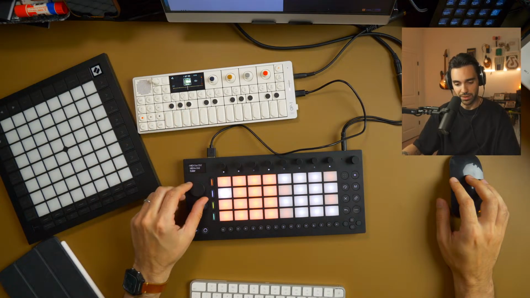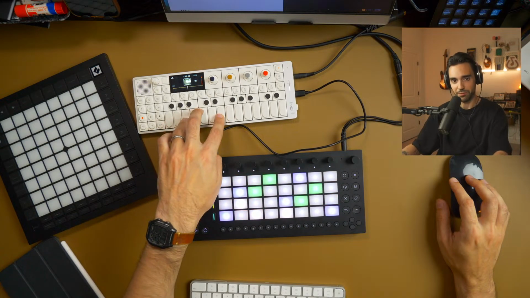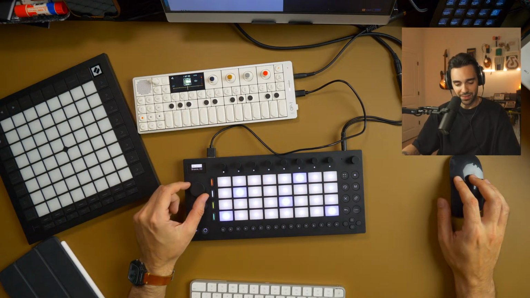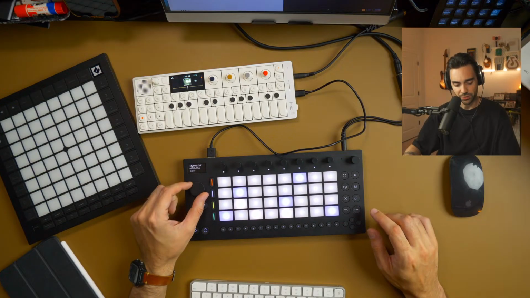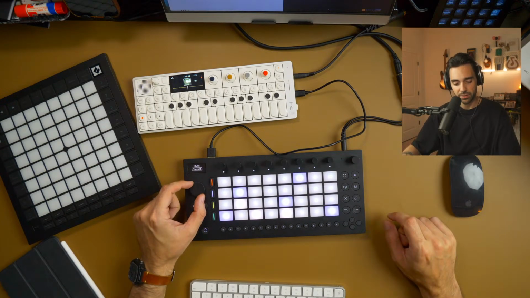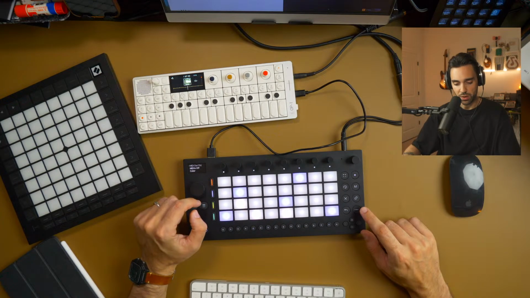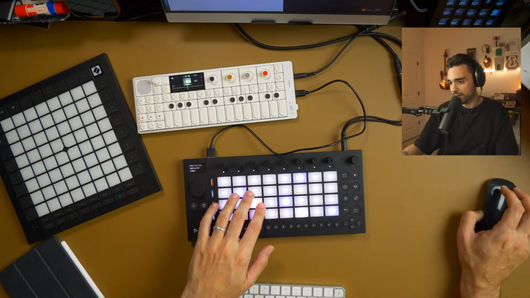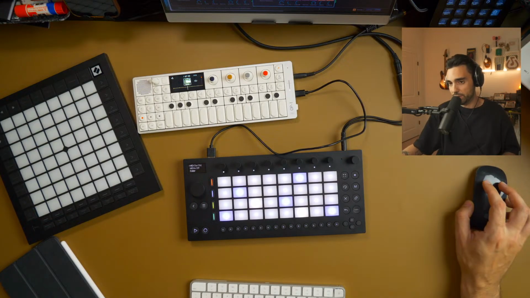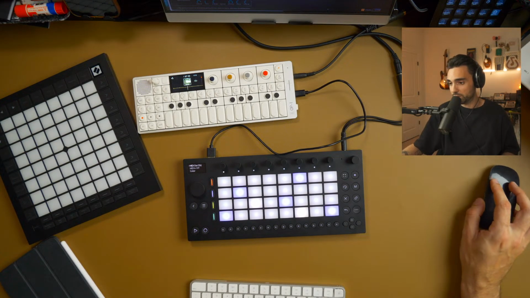Oh, you know what? I'm sending MIDI. That's me controlling Move with the OP-1 Field now. That's not what I'm intending to do. So let's do this a different way. Let's send MIDI out from this track. So MIDI in off, MIDI out to channel 1. And then I've got to change the audio on my computer so that you can hear the OP-1 Field.